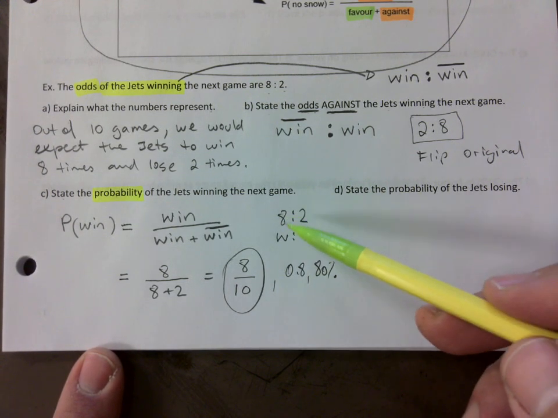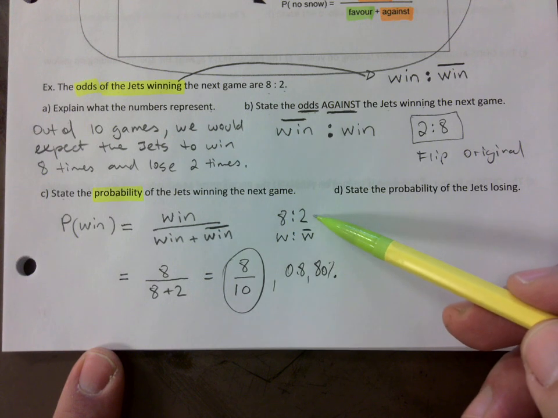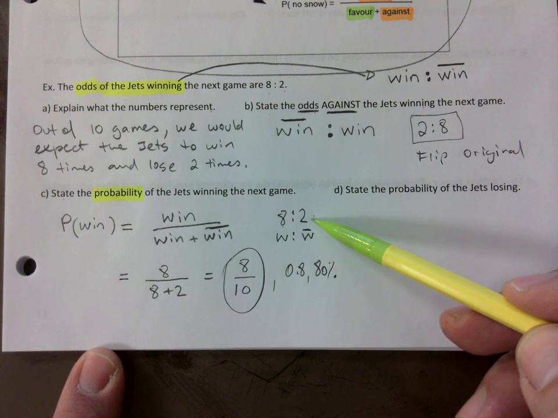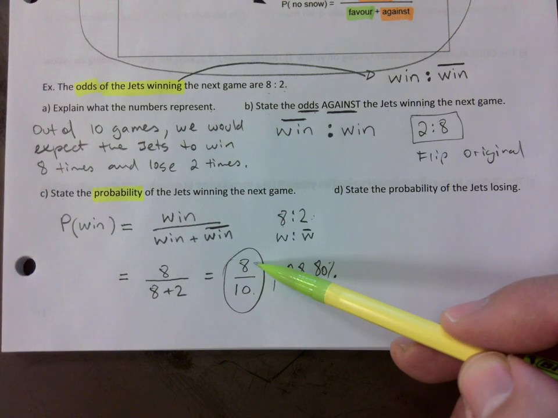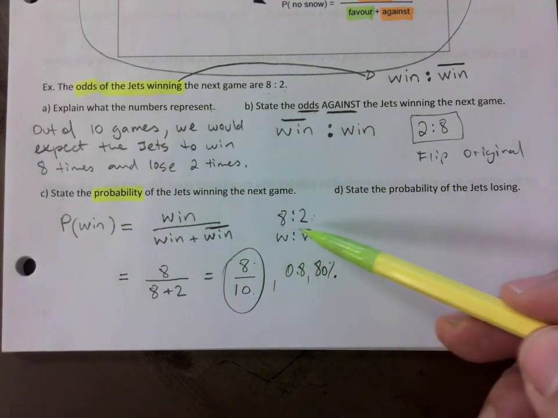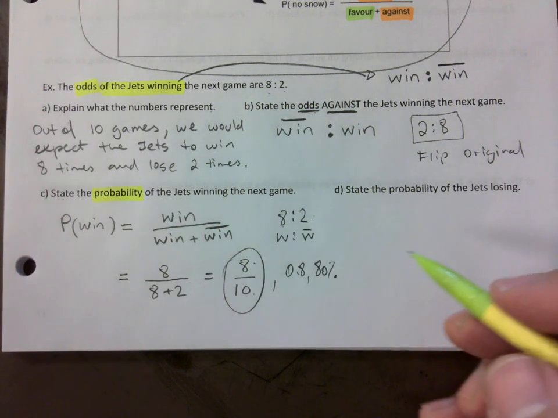This is what I see a lot. Oh, the probability is 8 over 2. 8 over 2, does that make sense? Didn't I tell you the denominator always has to be greater than the numerator? Always, right? So if you just want to go 8 over 2, it's going to be wrong.